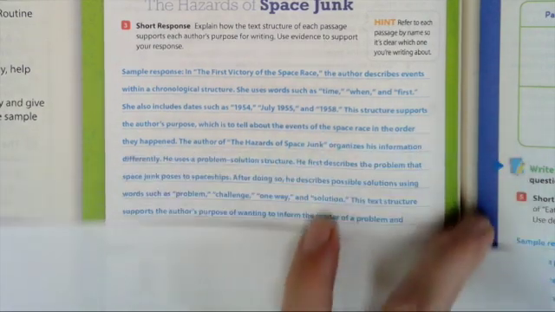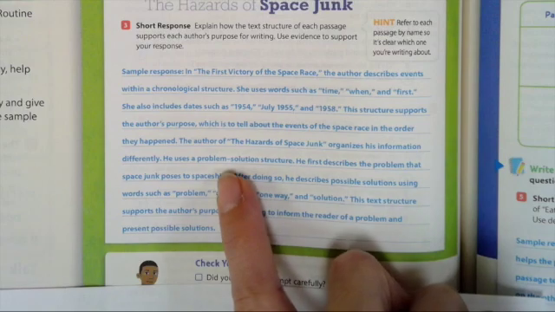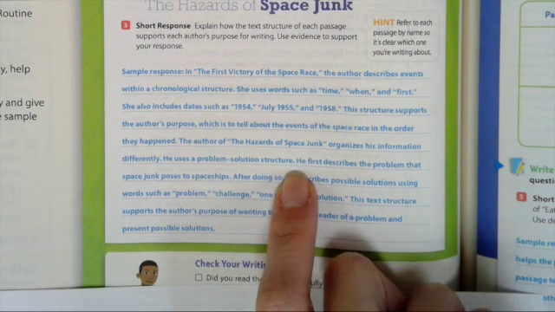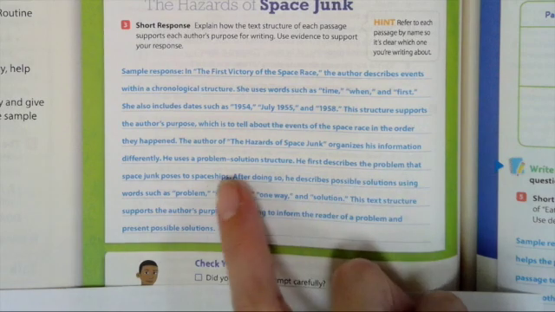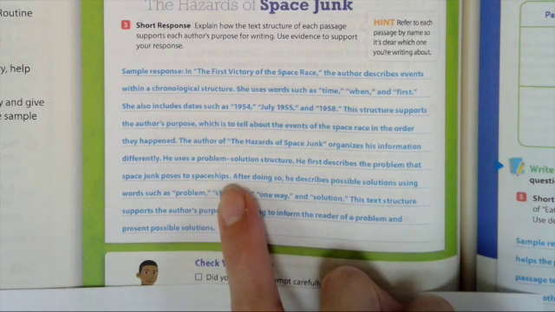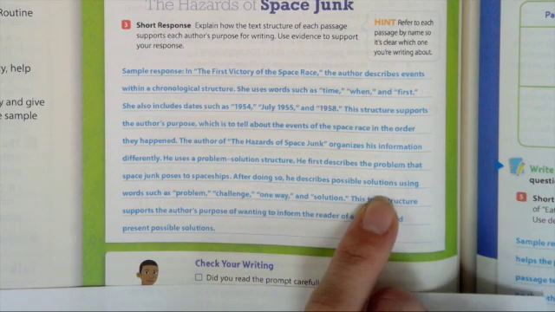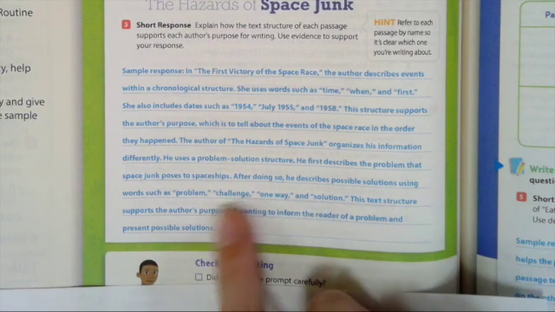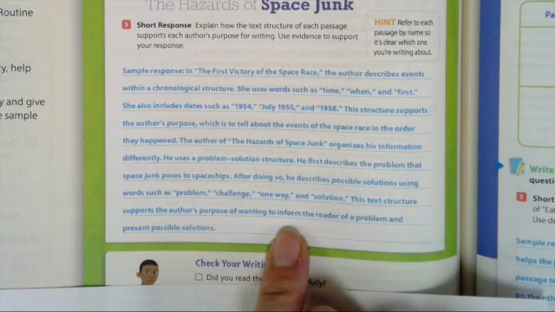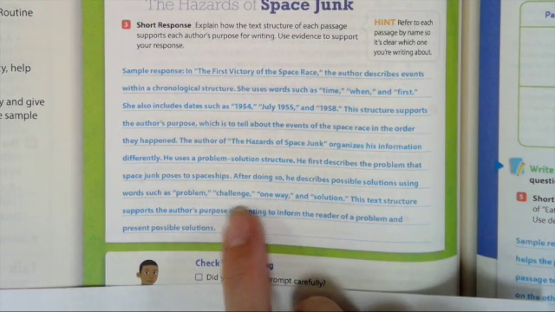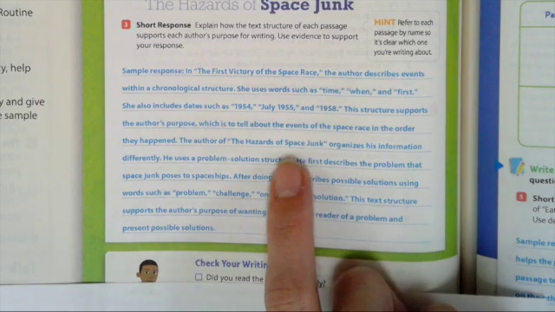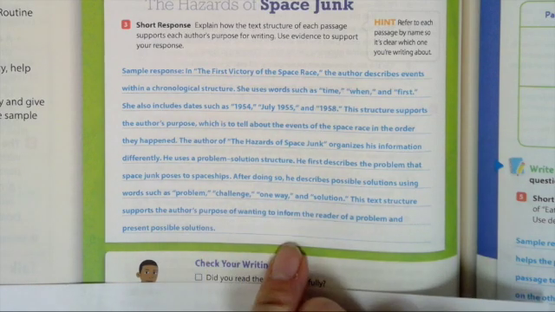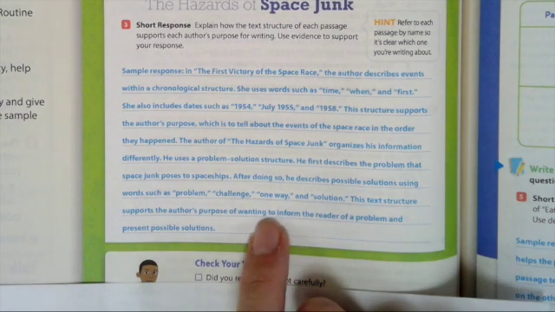The author of The Hazards of Space Junk organizes the information differently. He uses problem and solution. He first describes the problem that space junk poses to spaceships, and then he describes possible solutions using words such as problem, challenge, one way, and solution. The text structure supports the author's purpose of wanting to inform the reader of a problem and present possible solutions. So since his purpose is to say, hey, this is a problem in space and these are ways we solve it, that's why he uses problem and solution. The problem is space junk. The solution is you can either build stronger hulls or get rid of it.